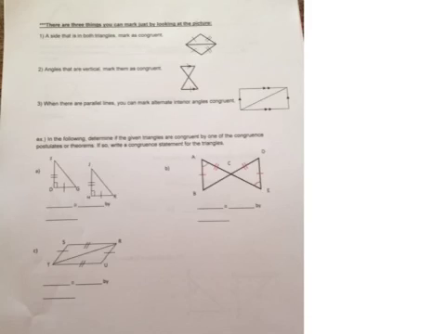Okay, we're on the last page of that first set of notes. It says, now there are 3 things you can mark just by looking at pictures. And we've already done that in some of the problems we've worked. One of them is a shared side. A side that's in both triangles, mark it as congruent. So that side right here, this is not going to turn out well because this is so little. I'm just going to highlight the side.